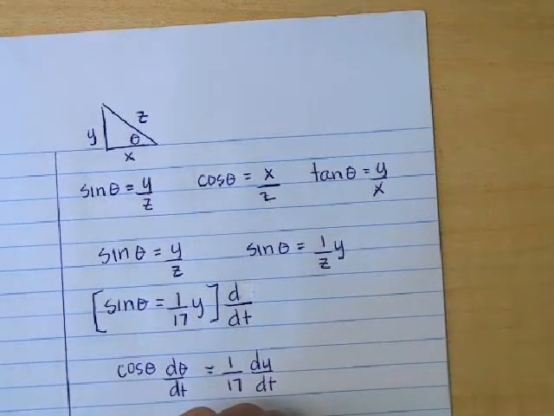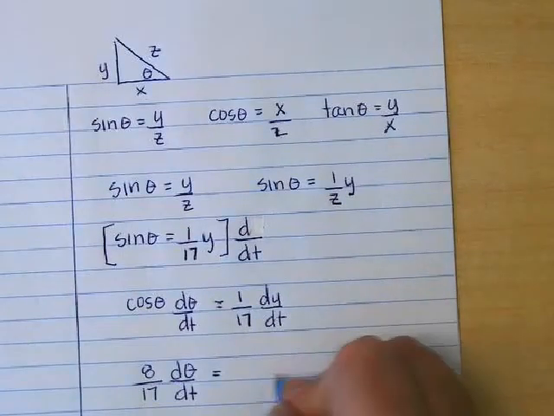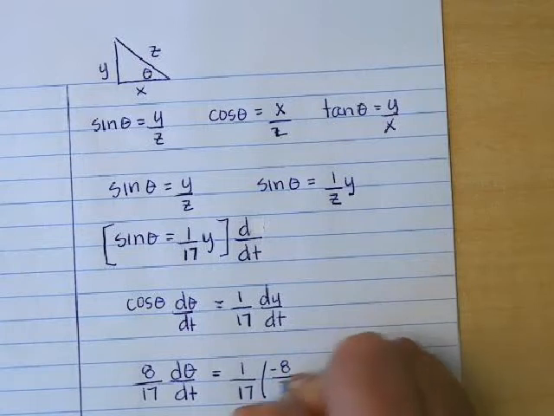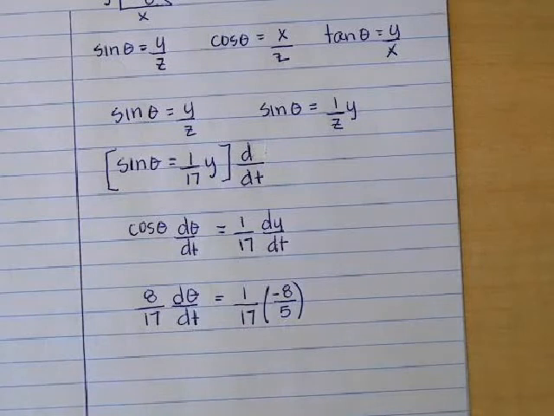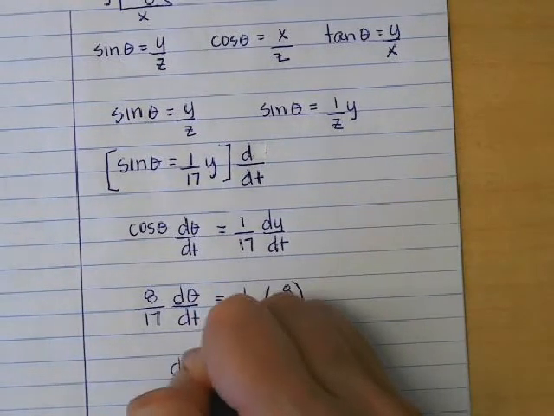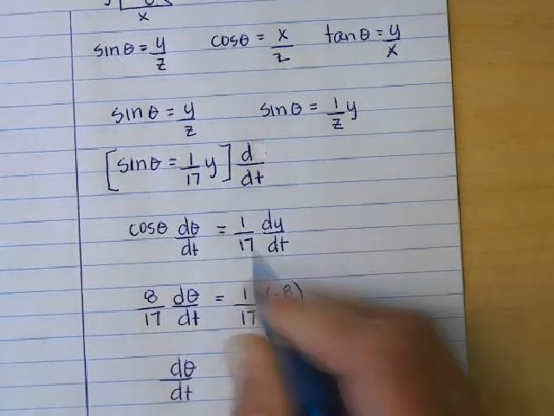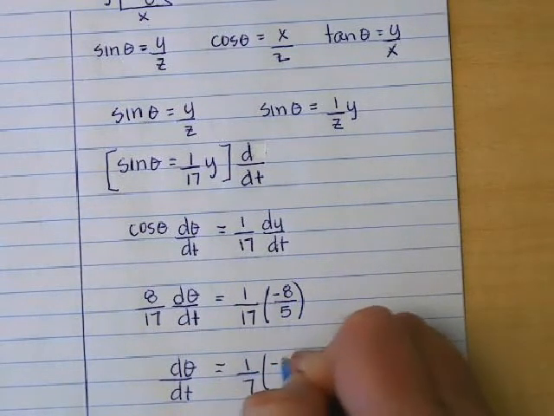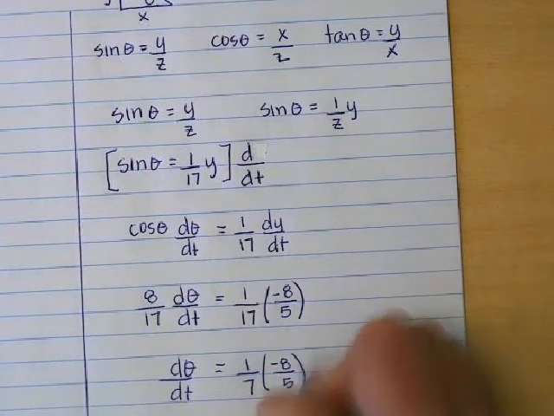So 8/17 d theta/dt is equal to 1/17. And we already found dy/dt in the other part of the problem, times -8/5. And so we would have that d theta/dt is 1/17 times -8/5 times that reciprocal.